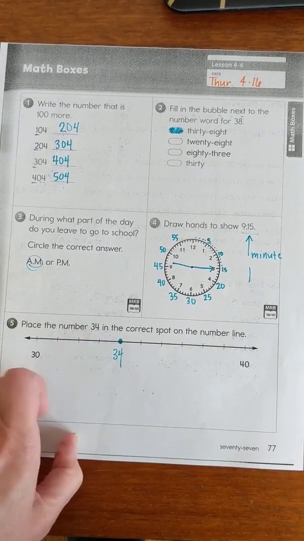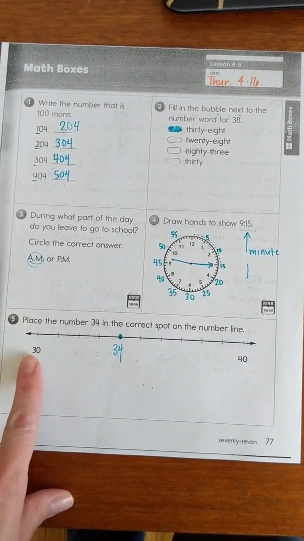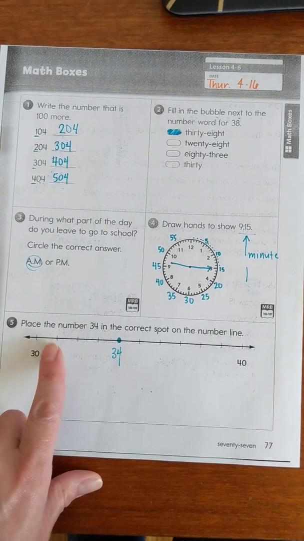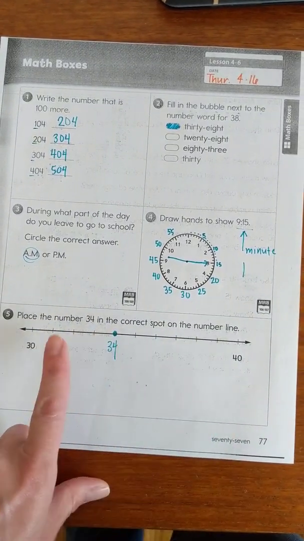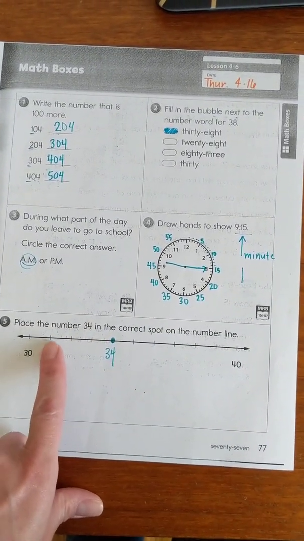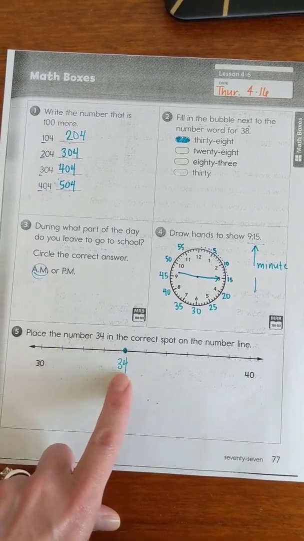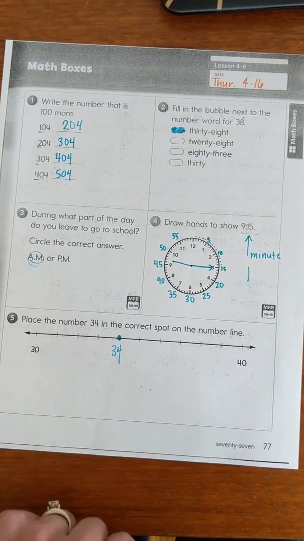And put the number 34 in the correct spot on the number line. Well, I know that this was 30 and this was 40. And so I could tell that we were counting by ones. So if this was 30, I counted 31, 32, 33, 34. So I drew a dot and I wrote my 34 there.